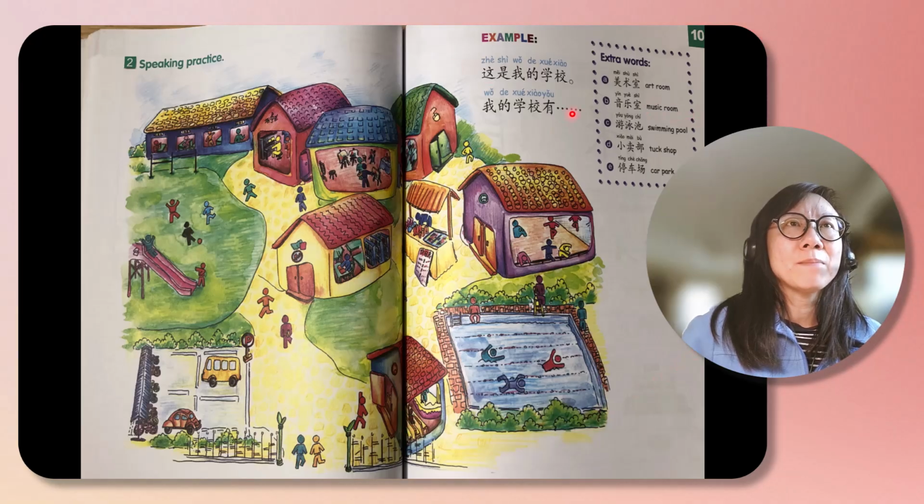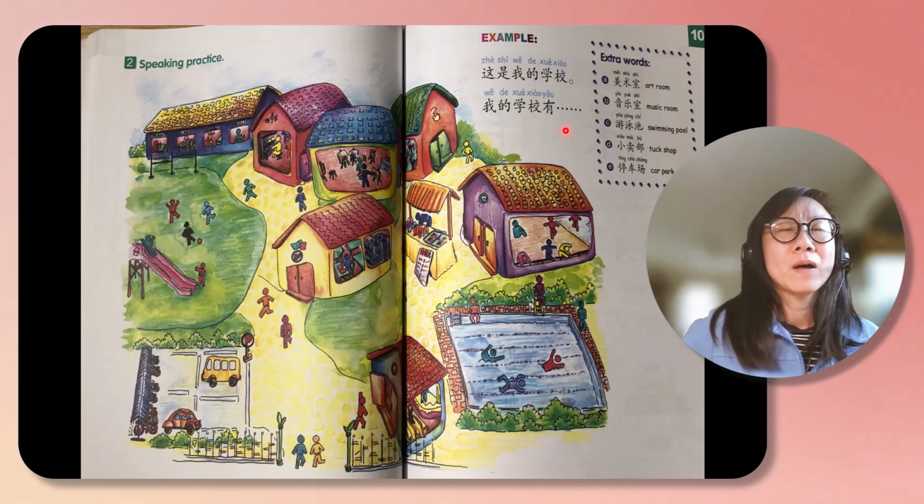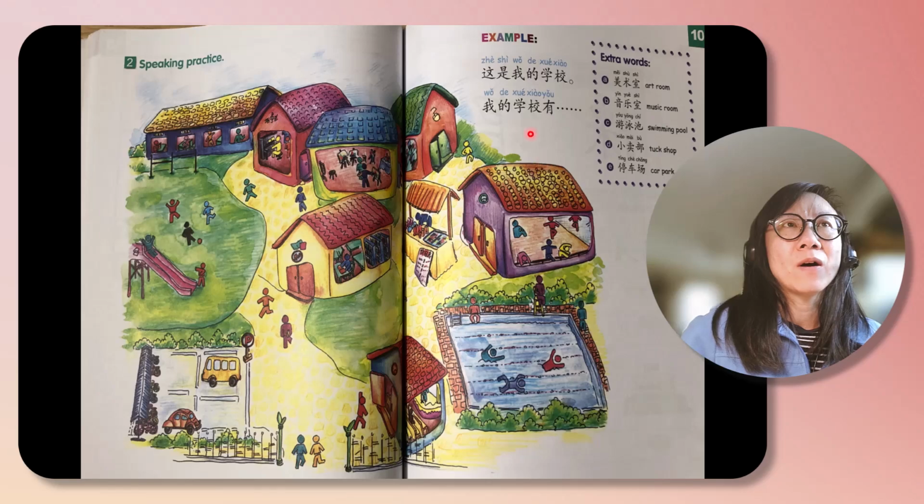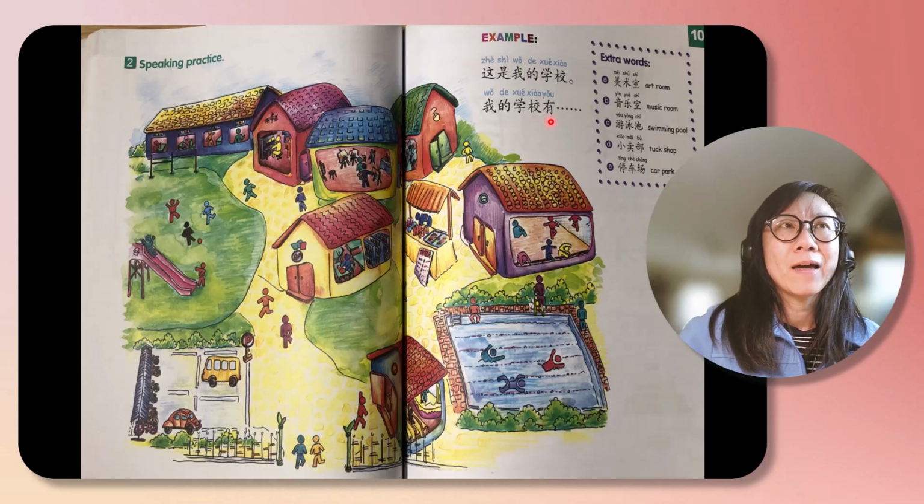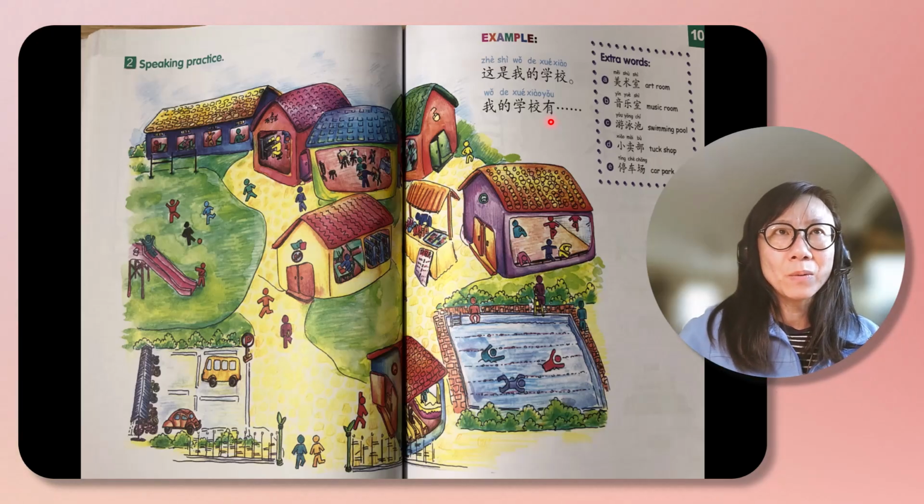And also on the same page, we can see the sentence patterns to describe our school and what areas our school has. So we can use the sentence patterns of 这是我的学校. This is my school. 我的学校有. My school has. And then you can fill in different facilities or areas of your school.